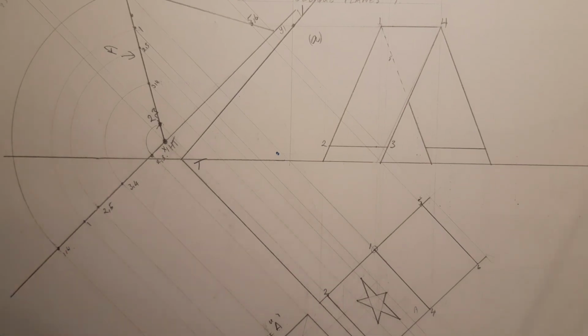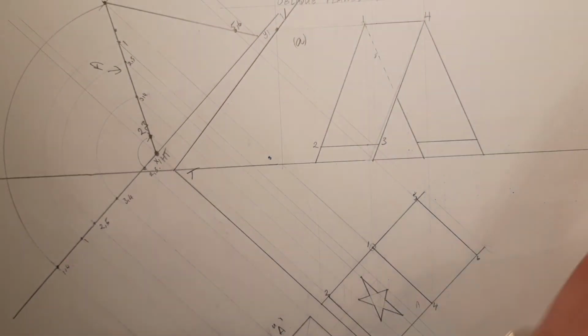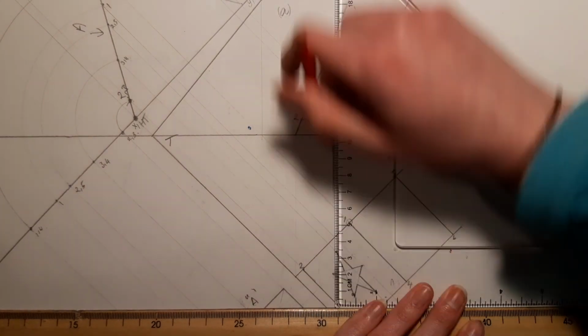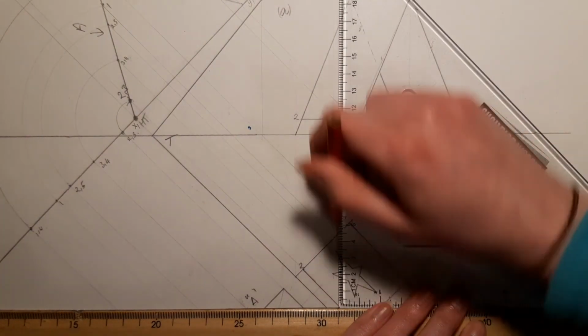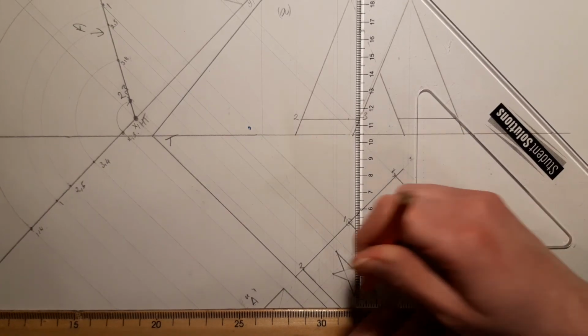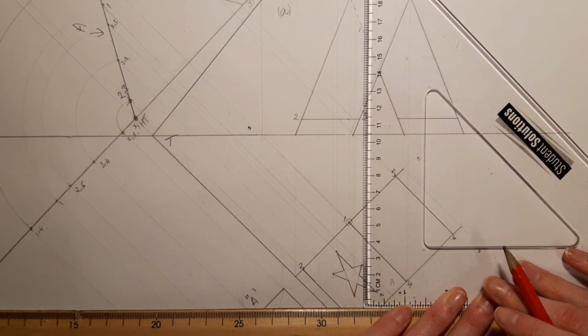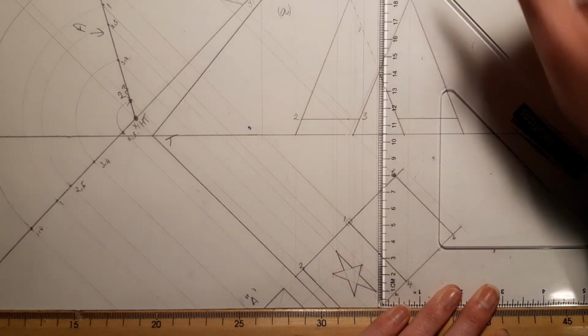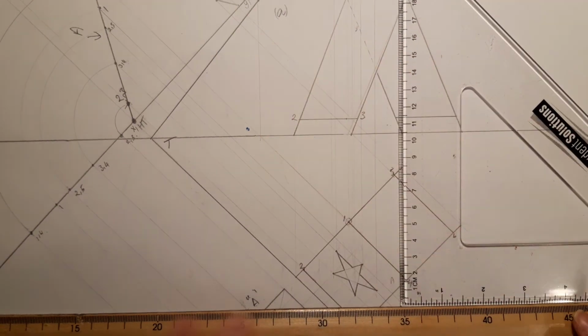Now I need to transfer that star onto the actual elevation, and that will complete the question. So like you transfer anything from elevation, you have to bring them up vertically, so you need your T-square. Now, again, if you need to, you can label these. Okay, so I've brought up all 5 points.